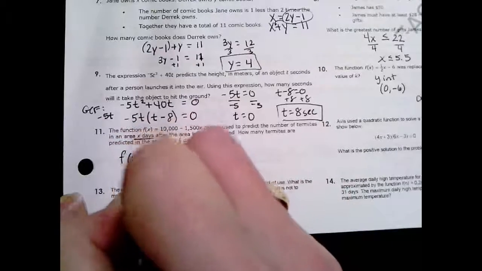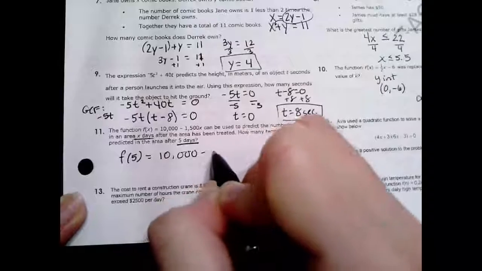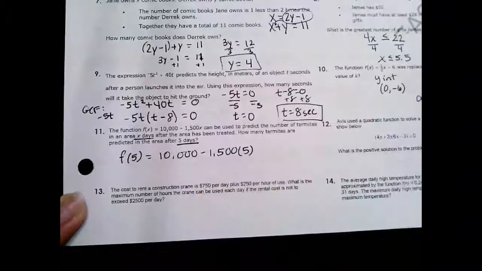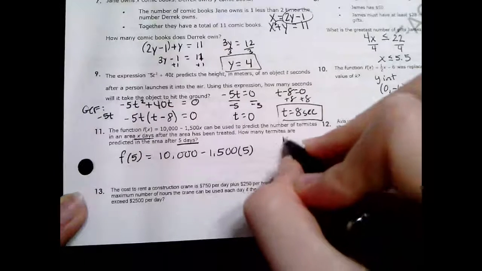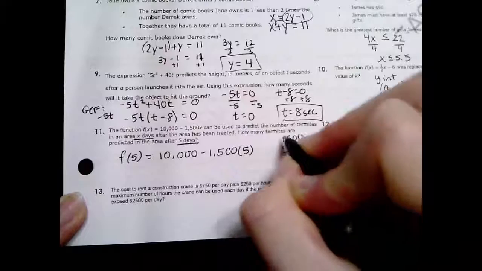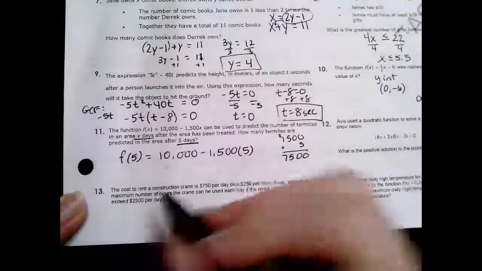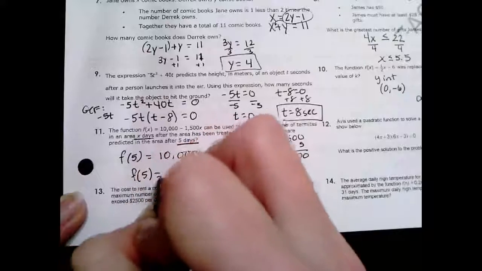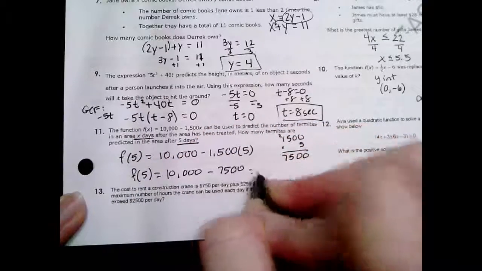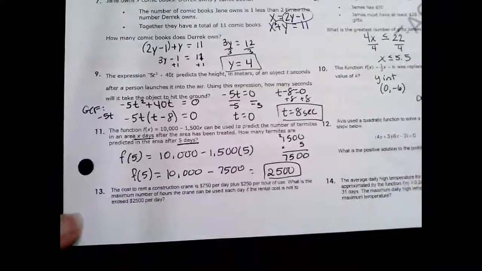So f of 5, our y, when our x is 5 is what we're trying to figure out. So 10,000 minus 1,500 times 5 equals our y. So however you do 1,500 times 5 gets you 7,500, and 10,000 minus 7,500 equals 2,500, 2,500 termites.